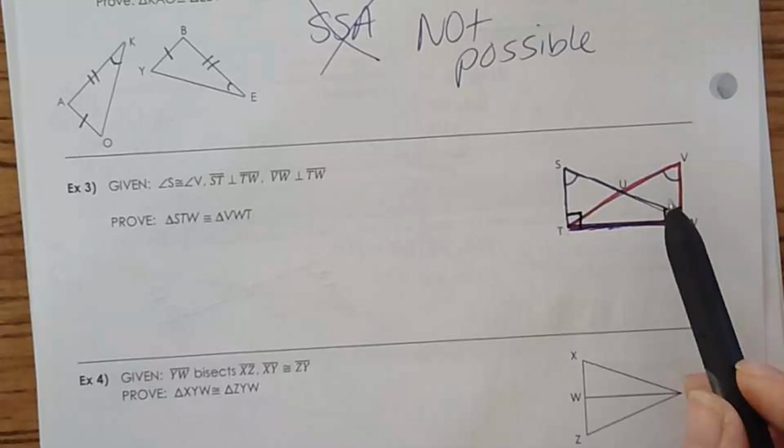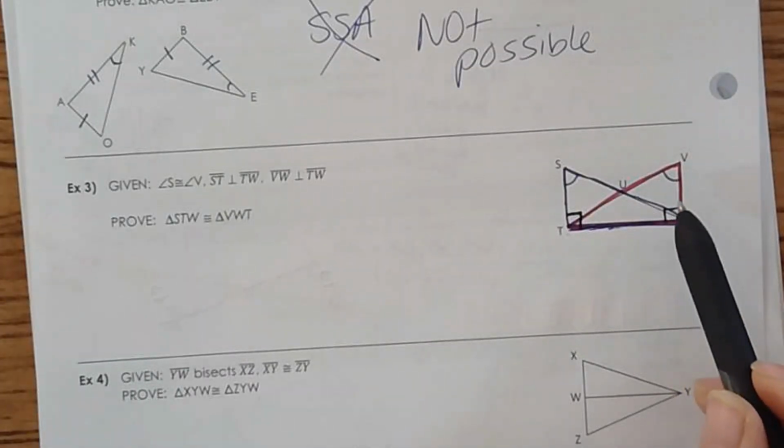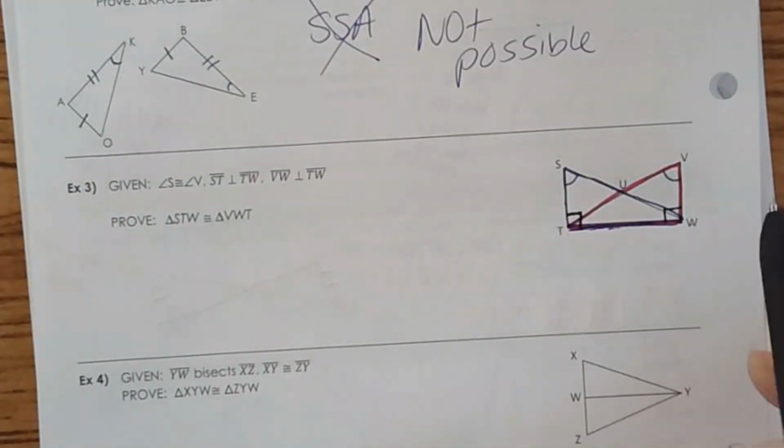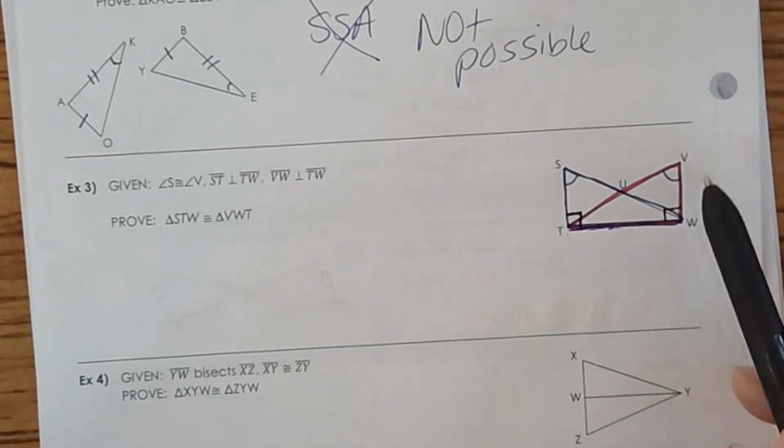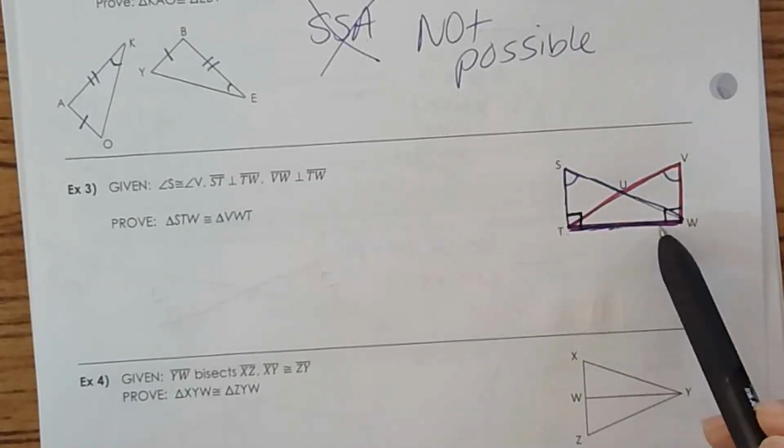I just need a third piece now, and it has to be a side. Remember, there's no such thing as AAA. There's no three angles, so it won't help to get the final angles here. I don't want those. I want to get a side.